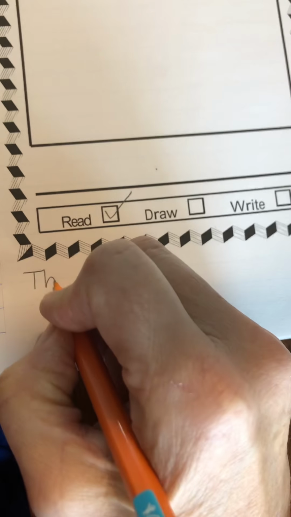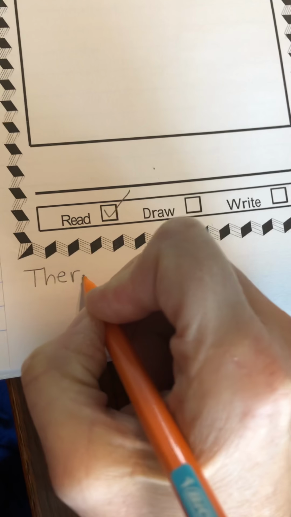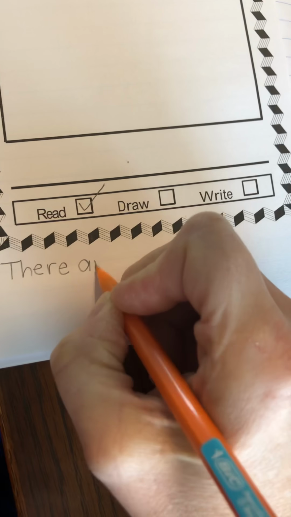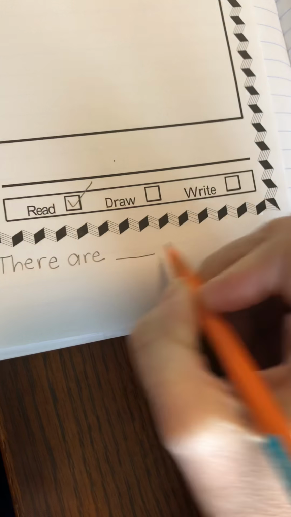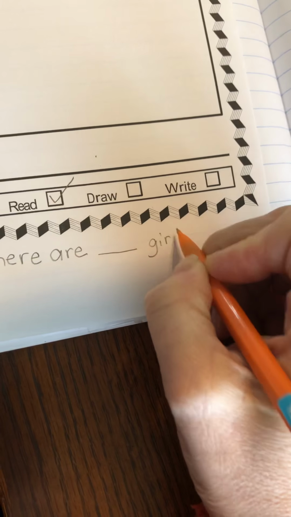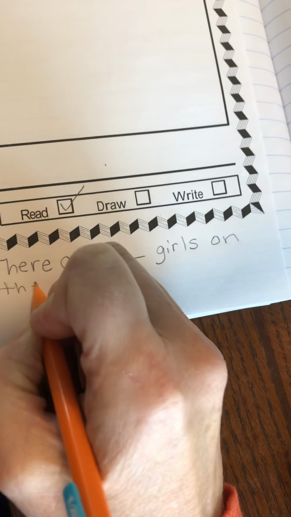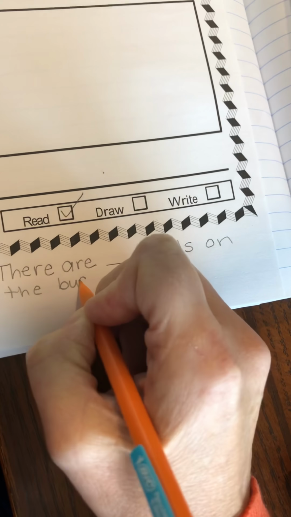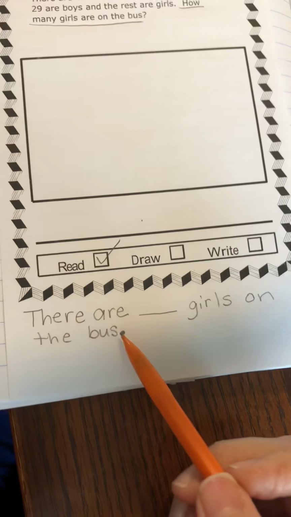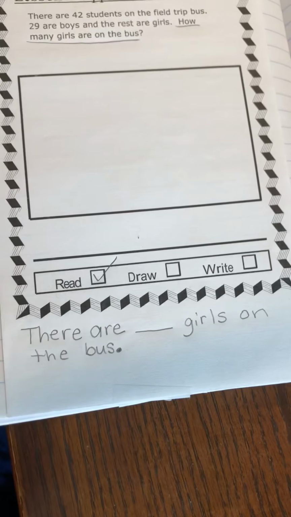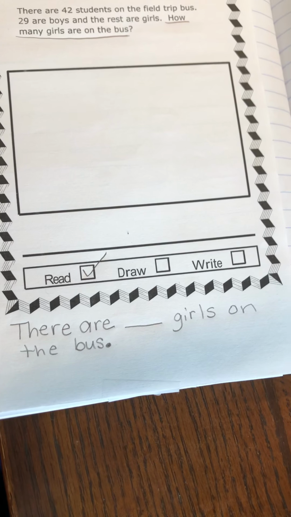There are blank girls on the bus. Okay, so make sure your sentence begins with a capital letter and ends with a period. How many girls are on the bus? There are blank girls on the bus.